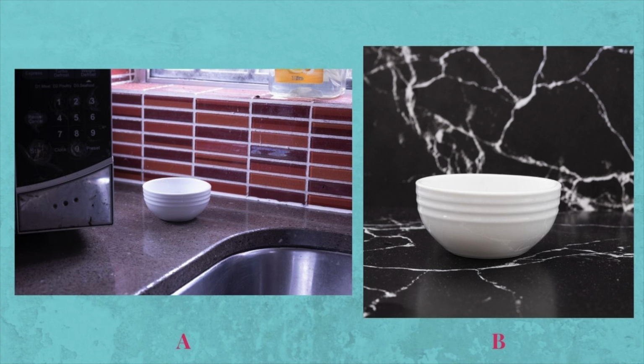Which one is better? In shot A, there is a lot going on, and you can see a lot in the background of this image, which actually makes it kind of hard to see the product, and the focus is going to be taken away from the product. But in shot B, this is on a clean, plain background, and there are no distractions, so you can clearly see the product and what it is that you are looking at.